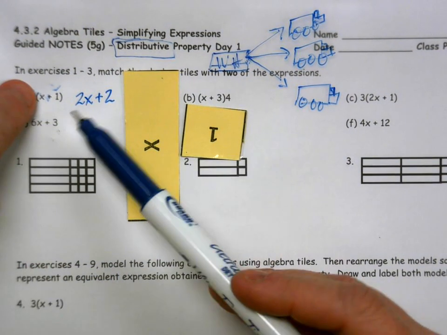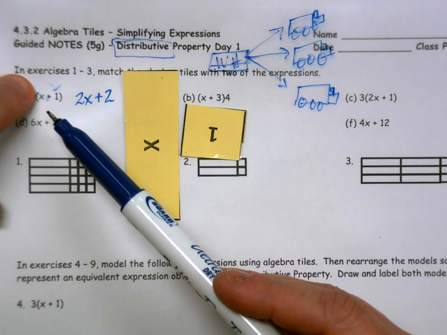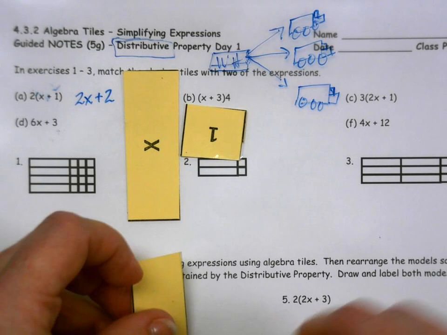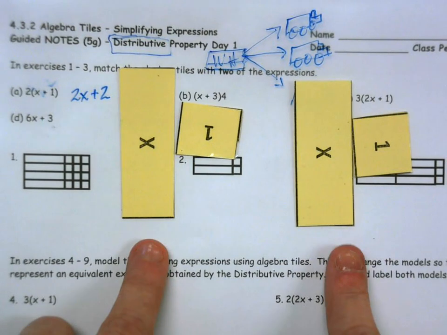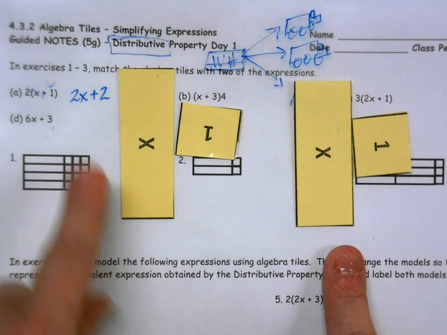That's what's in our parentheses here. That's one group. How many groups of x plus 1 do we need? 2. So now we have 2 groups of x plus 1.